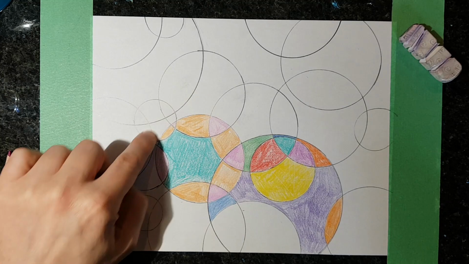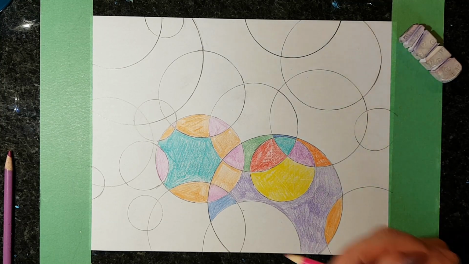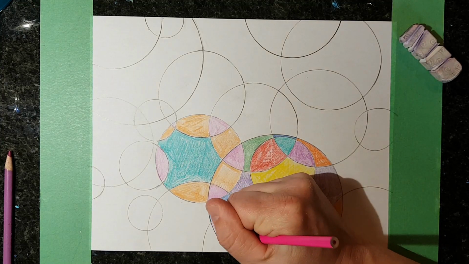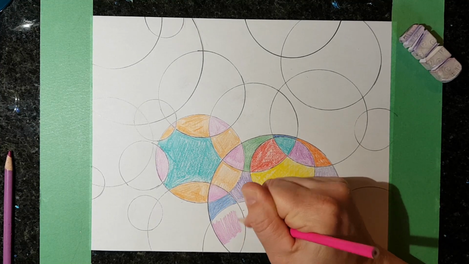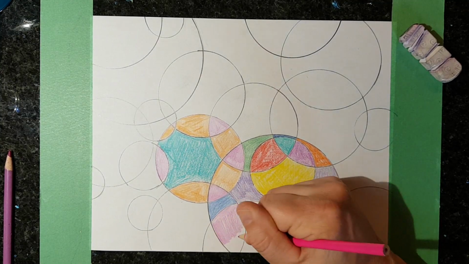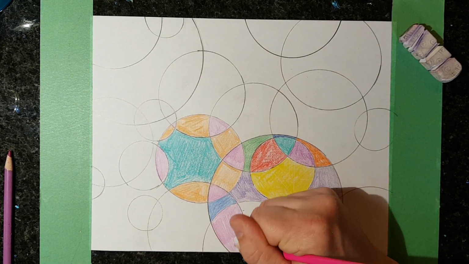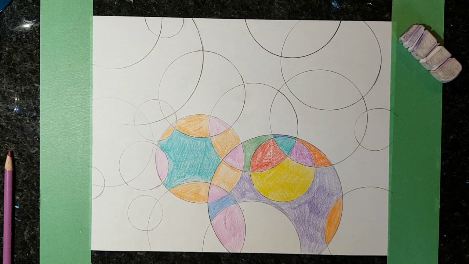Now this has an interesting shape here, this has an interesting shape there, and just continue to color until you get to the point that you are happy with it. And I'm going to use the pink here again. I think I'm just liking it. There we go. And one more last and final color. So I'm going to use the green again in here.